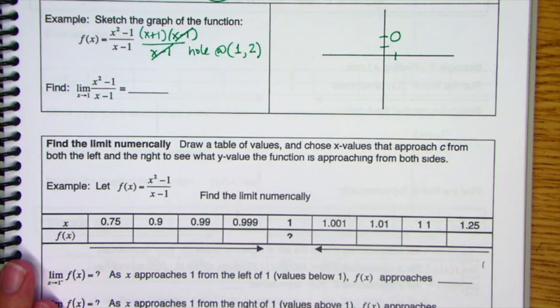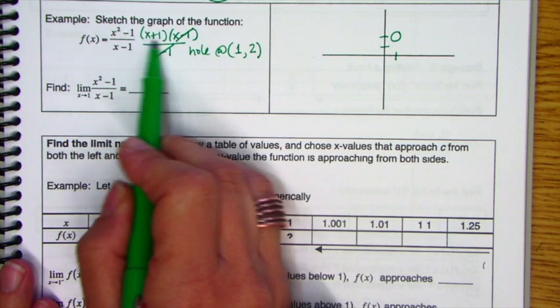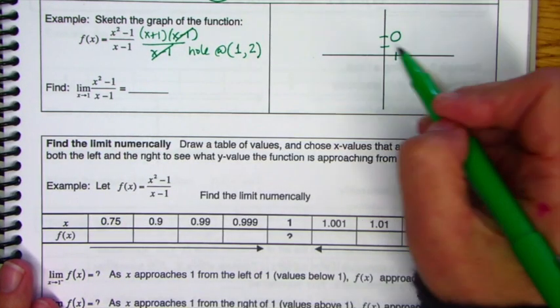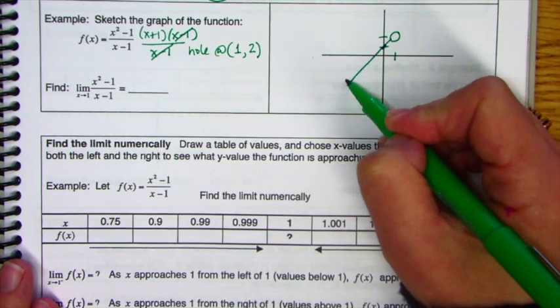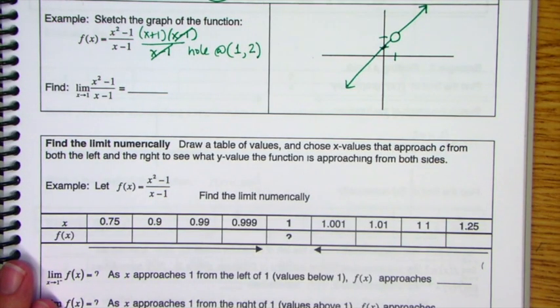Then I'm going to graph the rest of this graph, which is really just whatever's remaining. So whatever's remaining is x plus 1. That's a linear. It's a line. Y-intercept at 1, slope of 1. It's going to go right through my hole. So there's my basic graph.